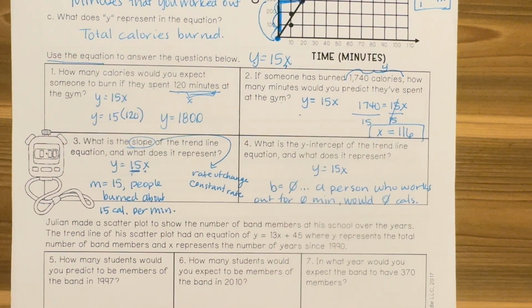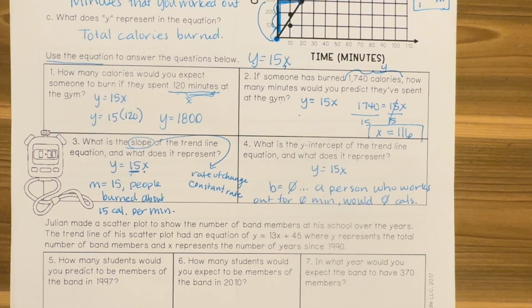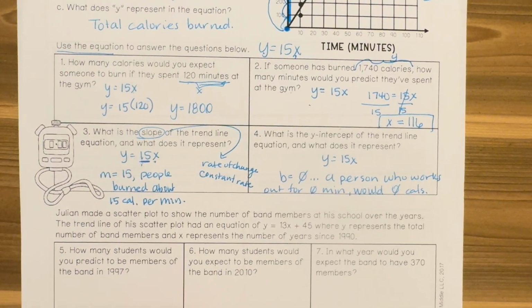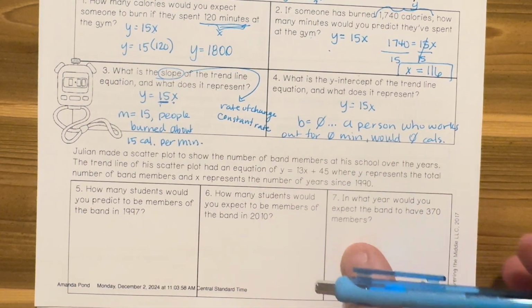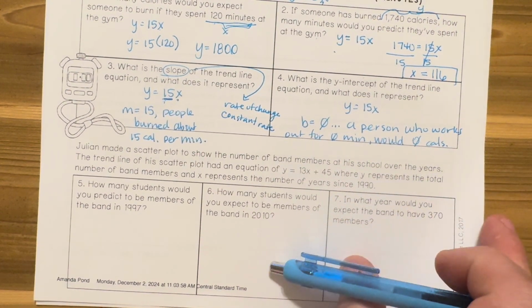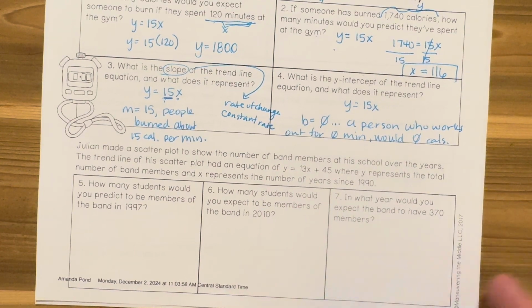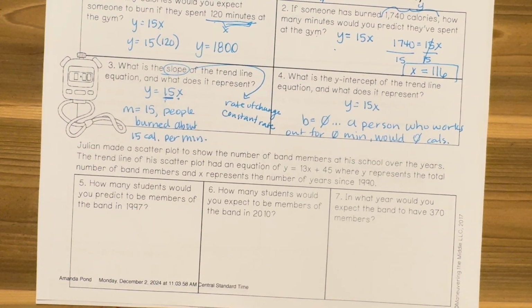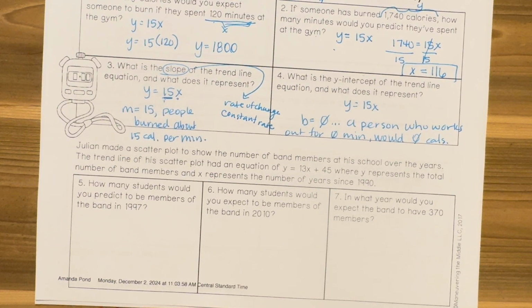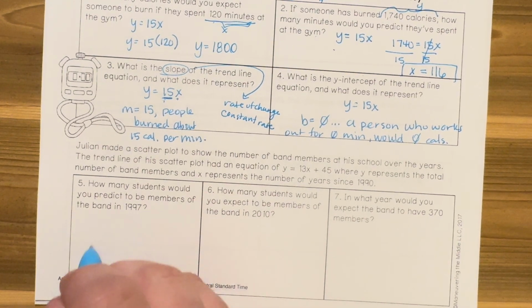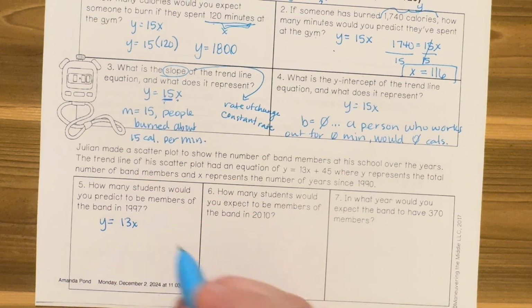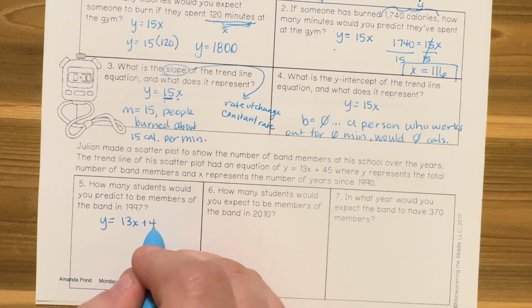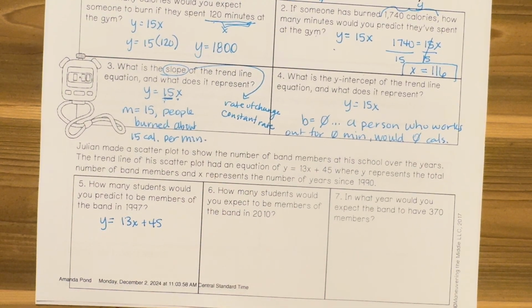Okay, so now we're using these trend lines to help us solve some problems. We're using the equation from the trend lines right now. All right, number 5. Julian made a scatter plot to show the number of band members in his school over the years. The trend line of his scatter plot had the equation of y equals 13x plus 45. And I'm just writing that down again for me.